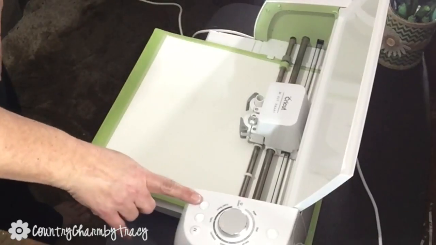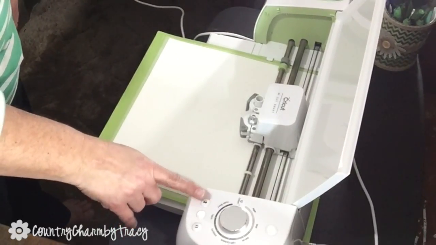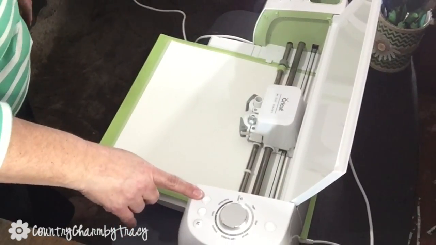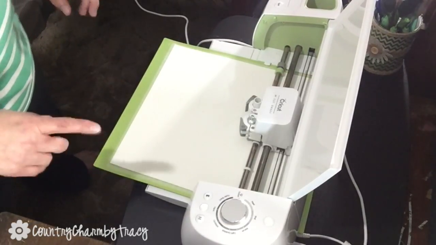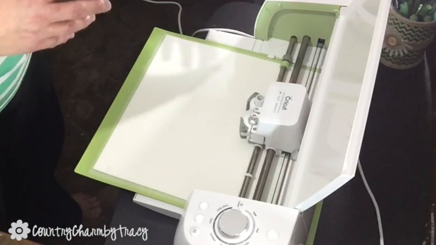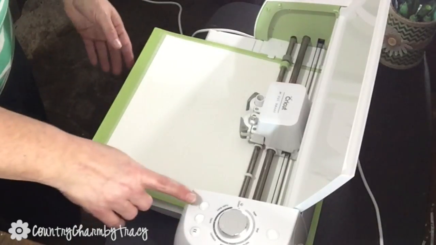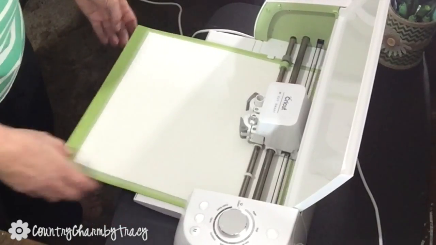Okay, when this little light blinks, that tells you that it is finished and it's ready to do the next project. And it also told me on my laptop, it gives you a gauge. It tells you when it's 100%. So then I'm just going to click this button again.